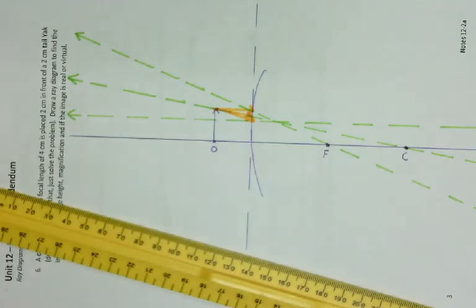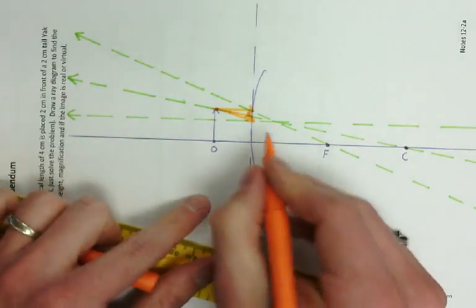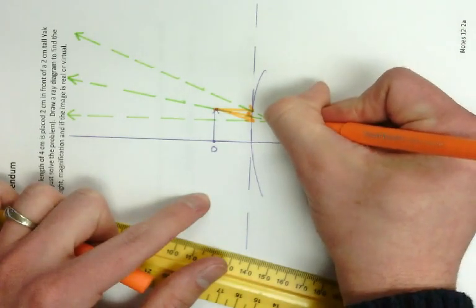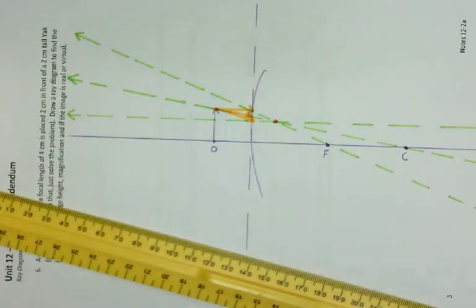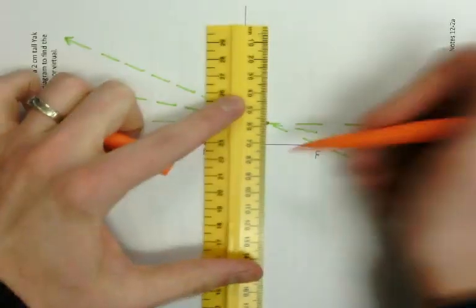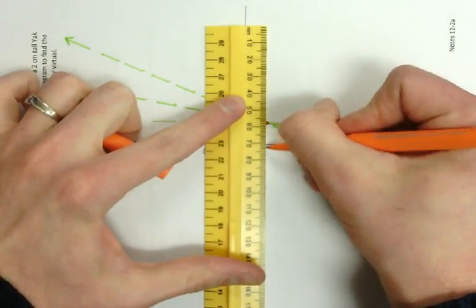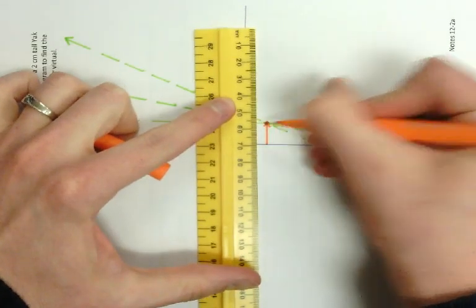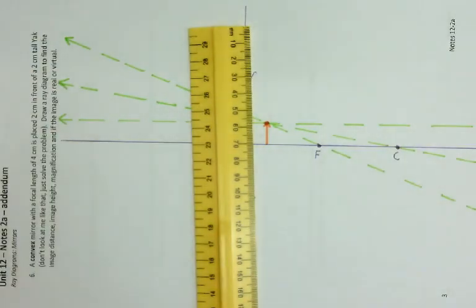And then you're looking for where they intersect. And you can see mine all intersect here. Now, most of you are going to have a little triangle, right? Nope, yours is perfect. I don't have a triangle this time. Nice. Will, is yours perfect again? Nice. Okay, so wherever they intersect, you're going to draw a straight line from the principal axis up to that point. So line them up. And then we're ready for the three things.